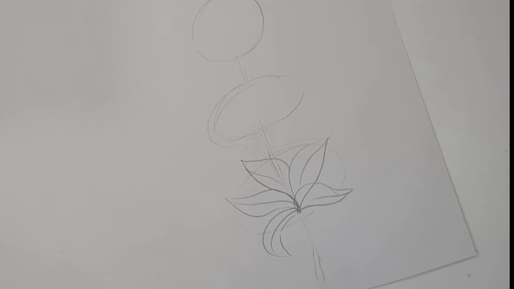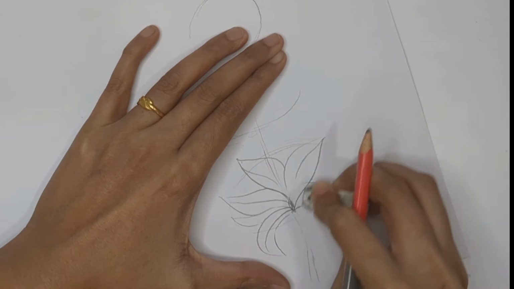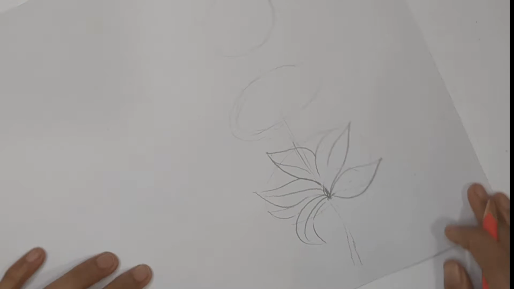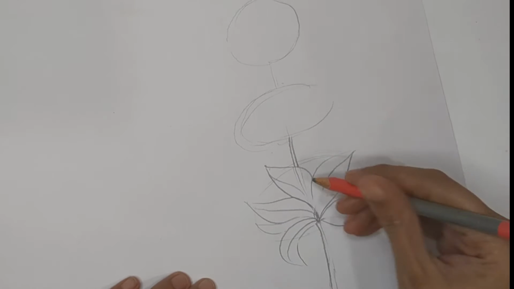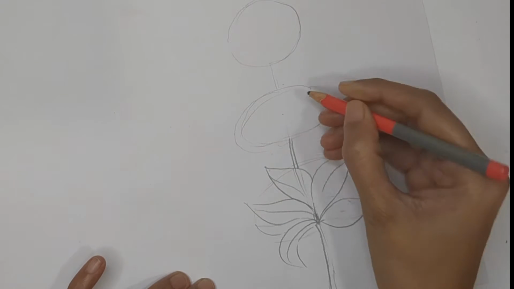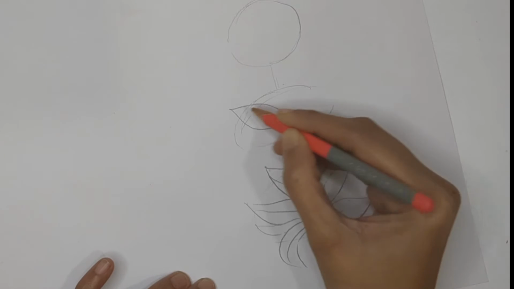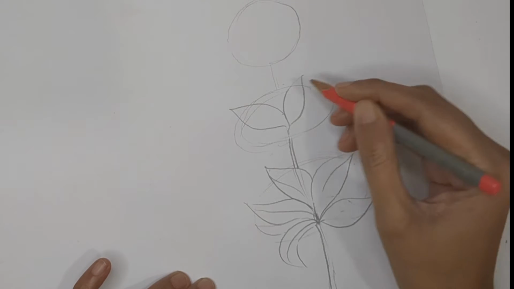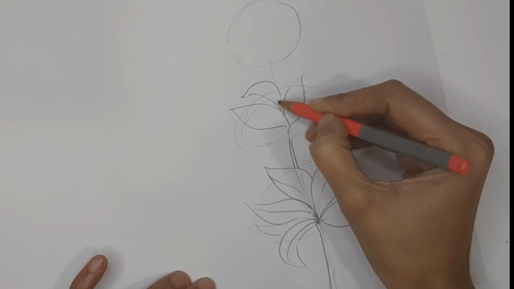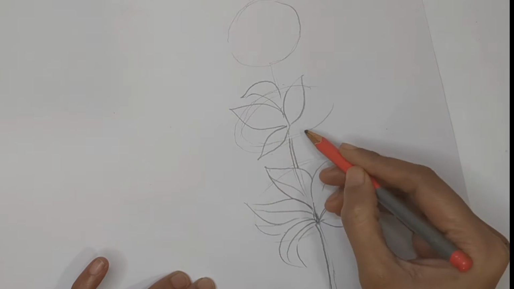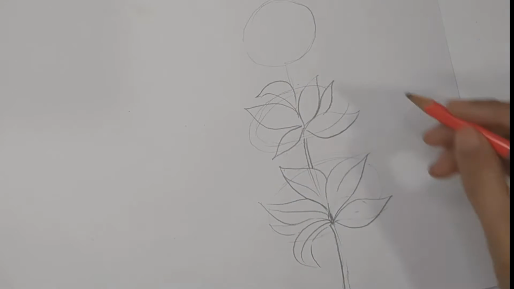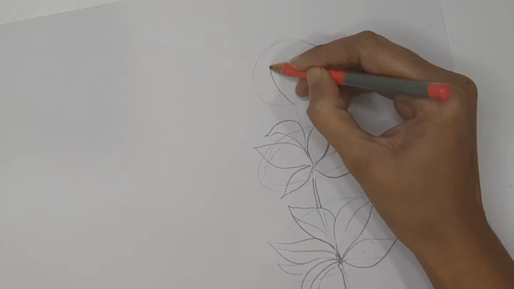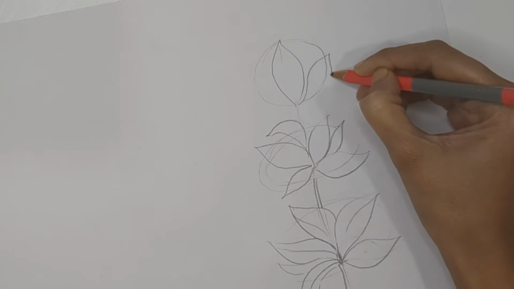So I have created something like this for the base. This is the biggest one, the group having the biggest leaves in it. And then as you are moving upward, you can keep the leaf shape smaller. The middle one is smaller as compared to the lower one, and the topmost is having the smallest leaves in it. And the perspective is also a little different as we don't have any string. So I'm creating fewer perspectives towards the upward direction, and something like this I have created as a base for my drawing.